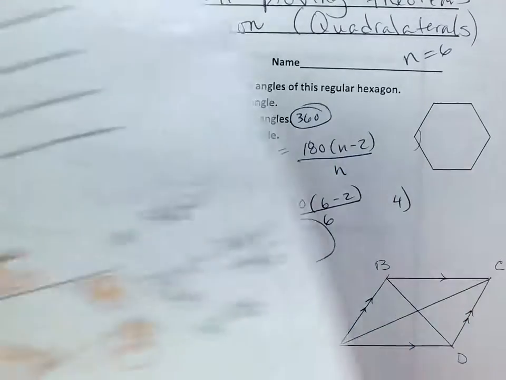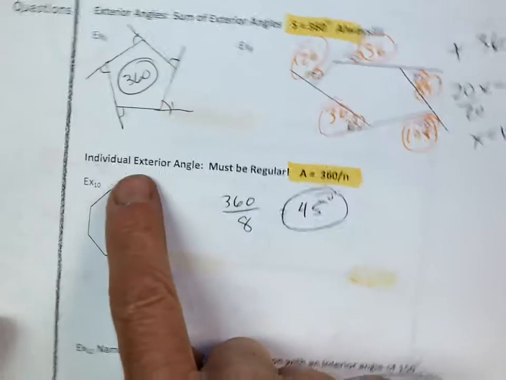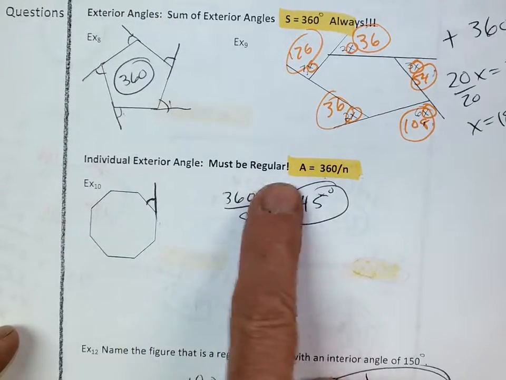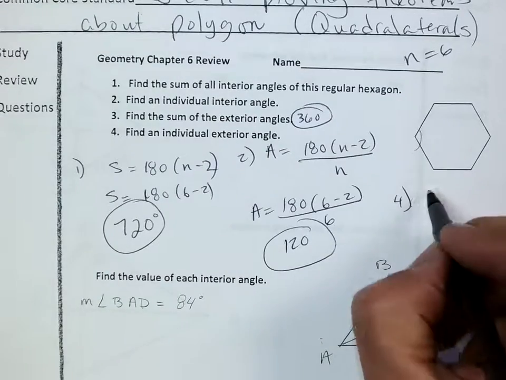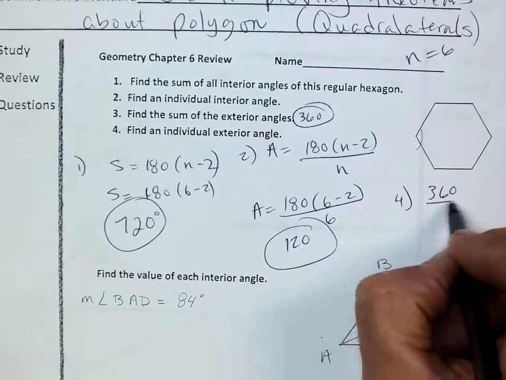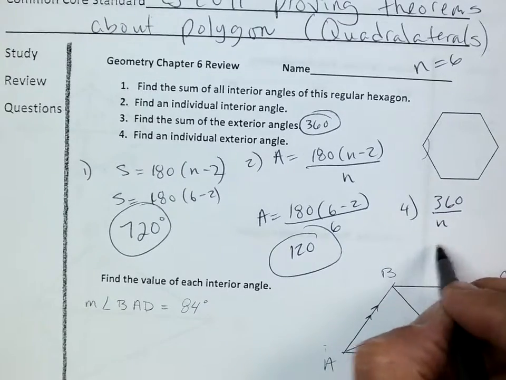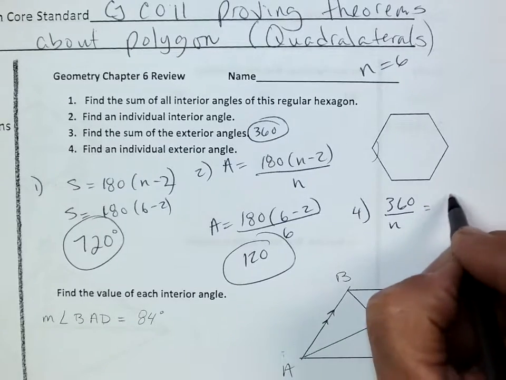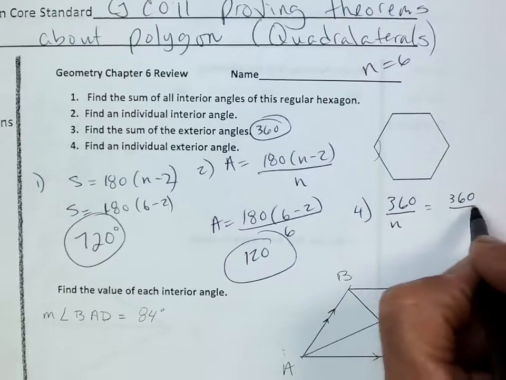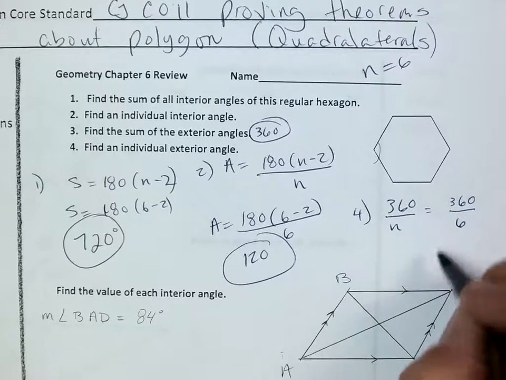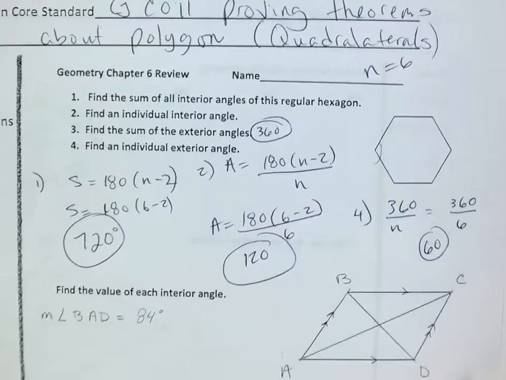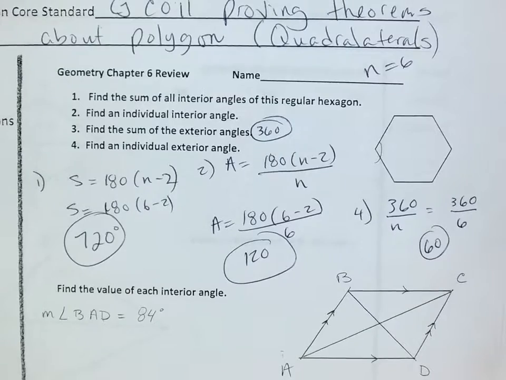For an individual exterior angle, that's number 4 I'll put here. Alright, 4, let's see. Here are my notes. Individual exterior angle must be regular, which it is. So it's 360 divided by n, so my formula is just 360 divided by n. So that's just going to be 360 divided by 6. Use a calculator, or we know 36 divided by 6 is 6, so it's just 60 degrees, okay?